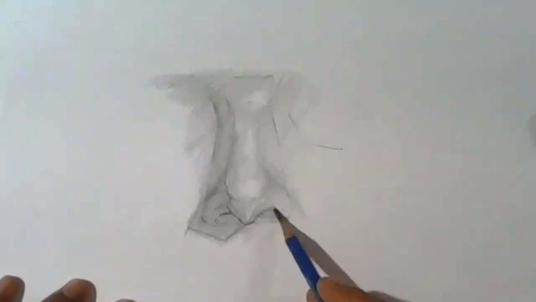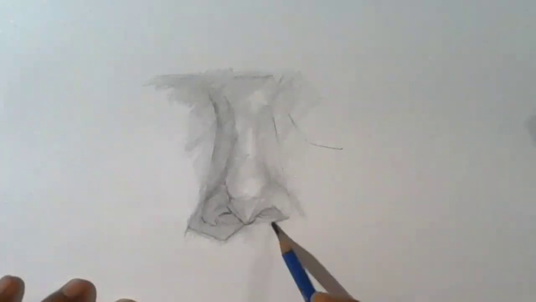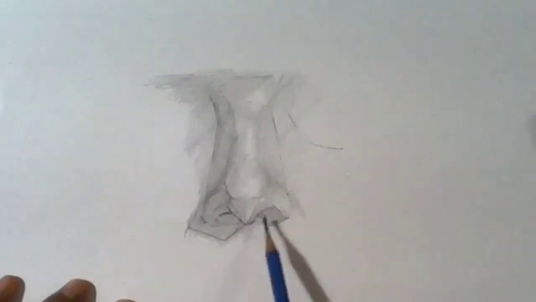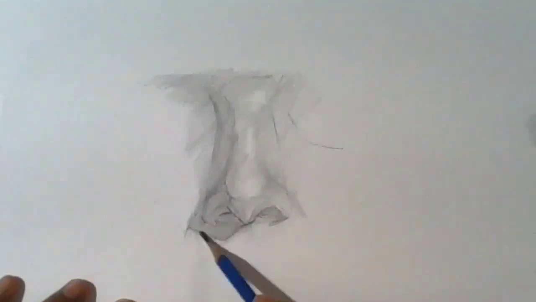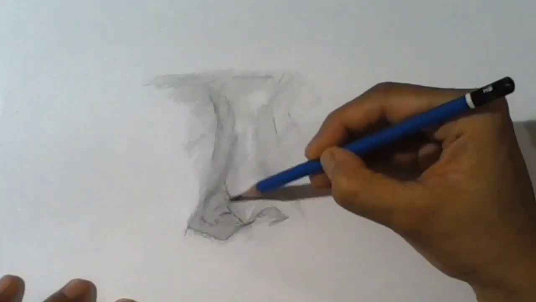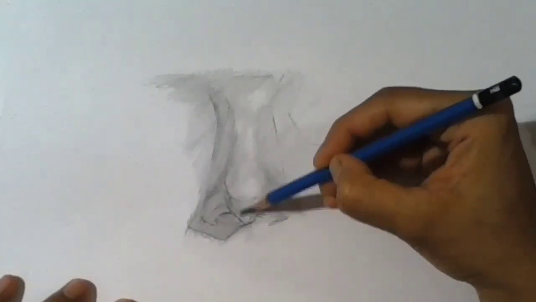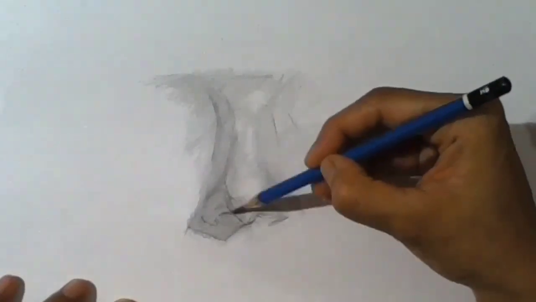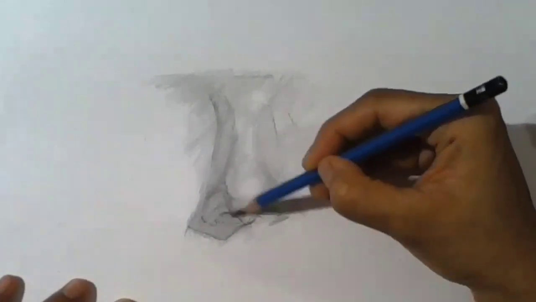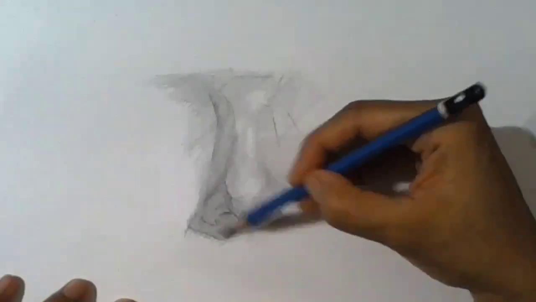The nostril also we have to make darker. So keep on giving the value mapping, keep on giving more washes until we get the correct value of the nose.